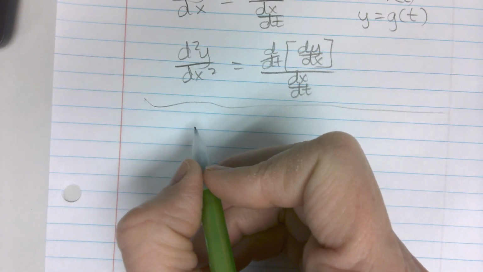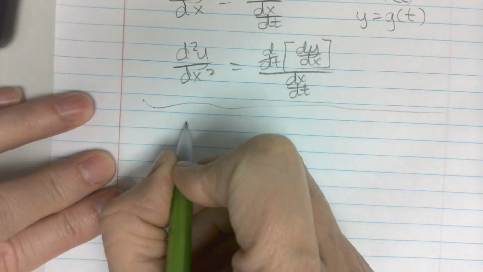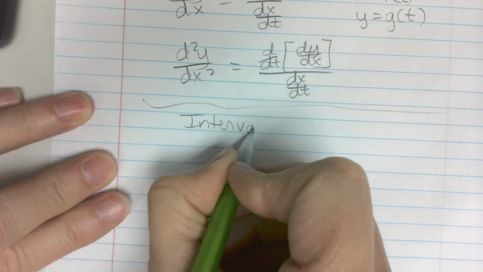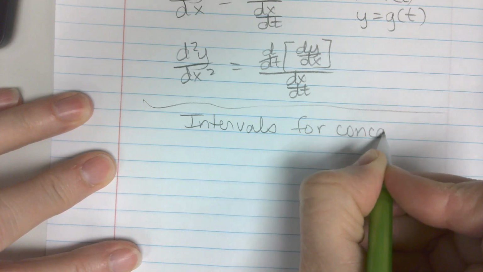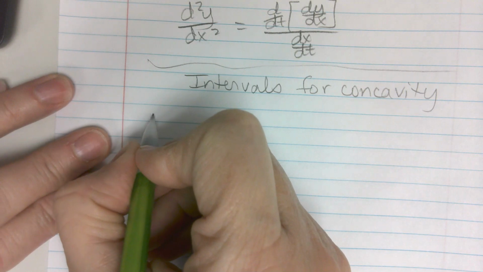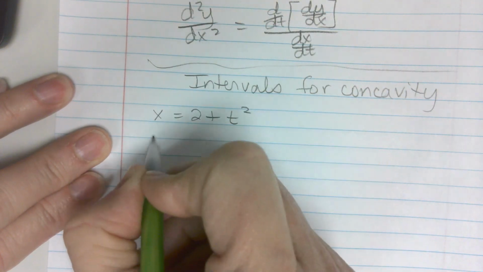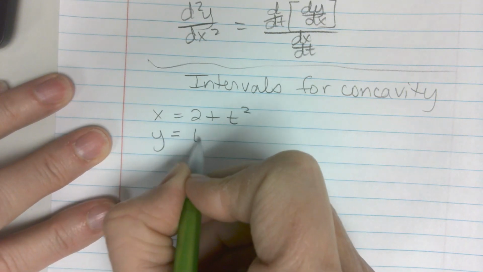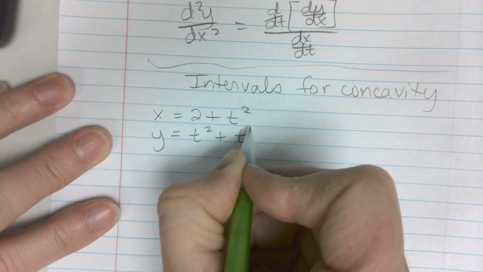Well, y'all did all right, so the first few problems I'll assign for y'all is intervals for concavity. Concave up and concave down. What are we going to have to do? When you see the word concavity, what does it mean to you?